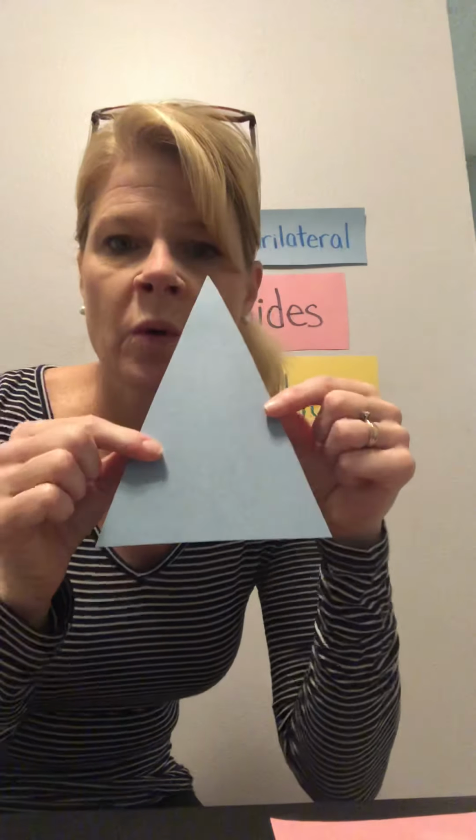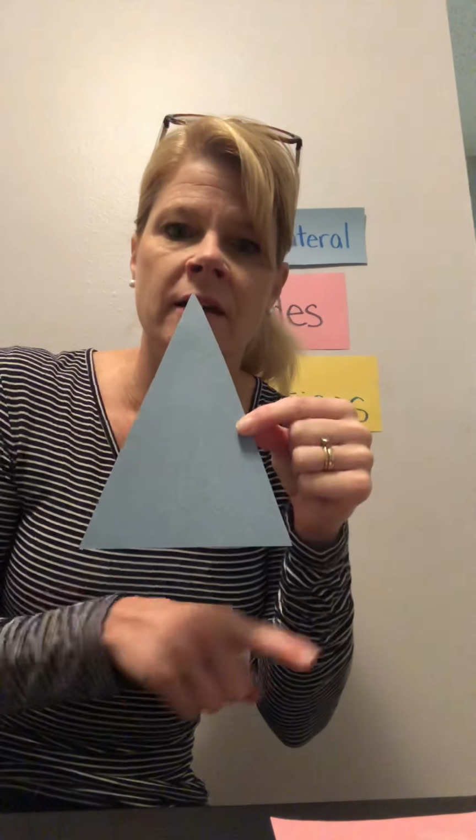All right, how about this shape? Could we call this shape a quadrilateral? Well, let's see, it has to have 4 sides, right? So let's count 1, 2, 3. No, of course not. This is what shape? Yeah, a triangle. It has 3 sides. How many vertices does this shape have? Yep, 3 vertices. If a shape only has 3 sides, it is not a quadrilateral. It has to have how many sides to be a quadrilateral? 4. Very good.